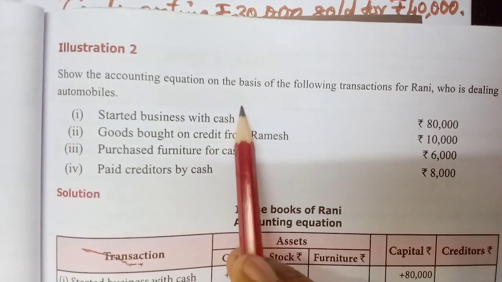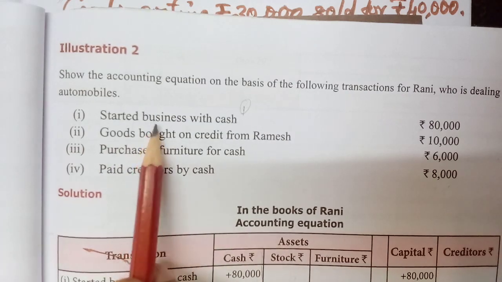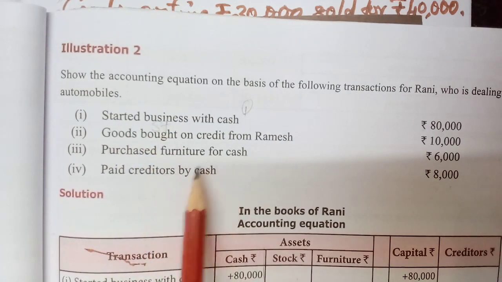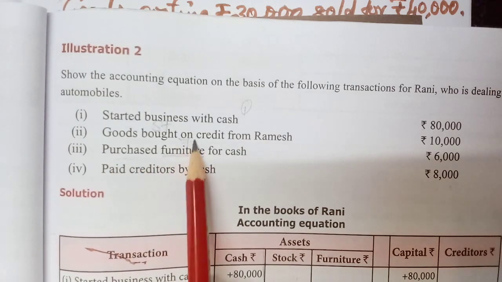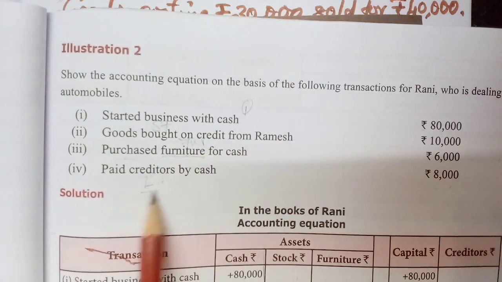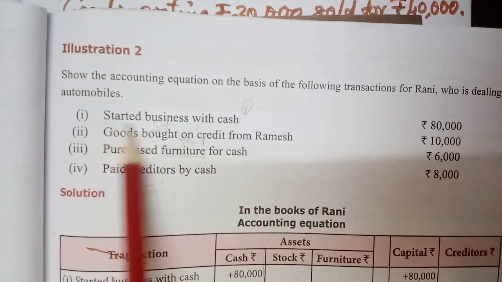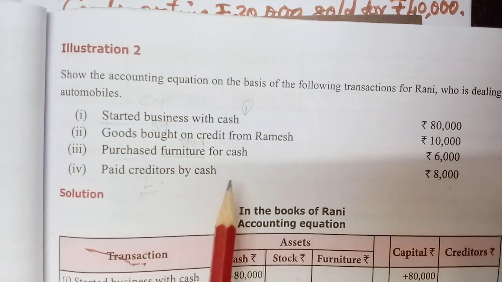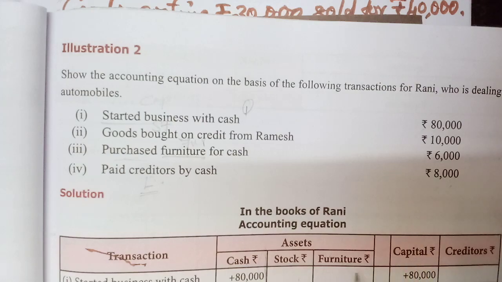Here cash is there. Then goods bought, I have told you, that is called stock. Then purchased furniture, so it's not purchases, it is furniture. Here creditors, we know that is liability. Then started business is called capital. Capital is coming already. What is the accounting equation? Assets is equal to capital plus liabilities. There you do not need to write plus and all. We need to draw columns only.